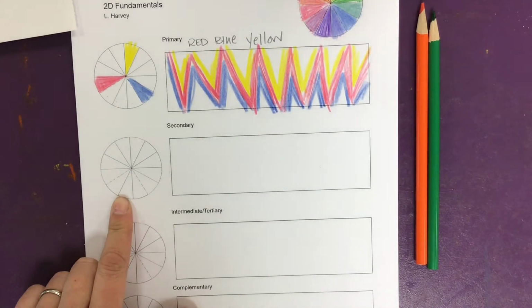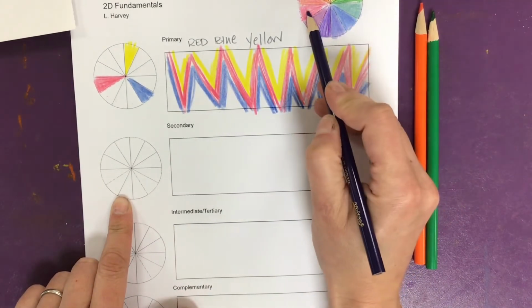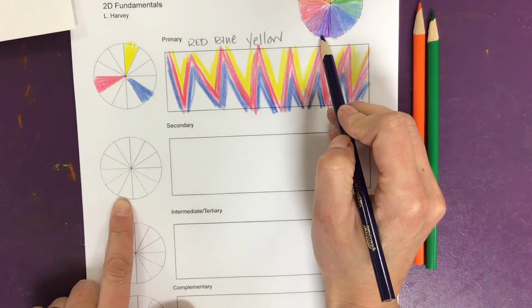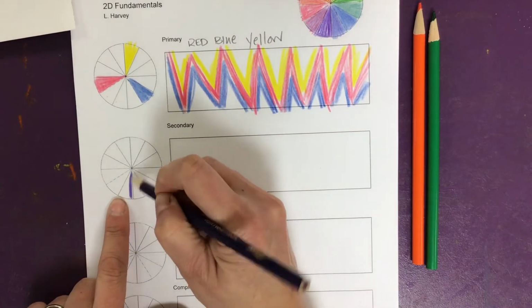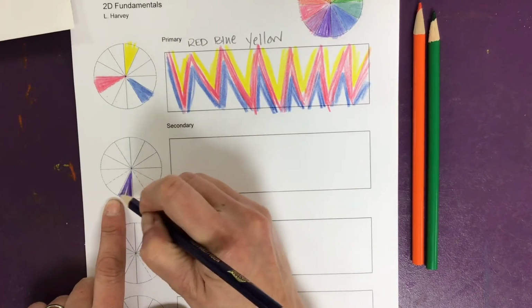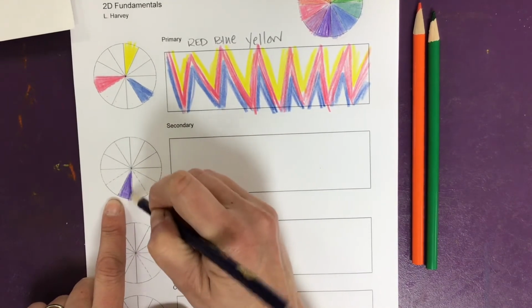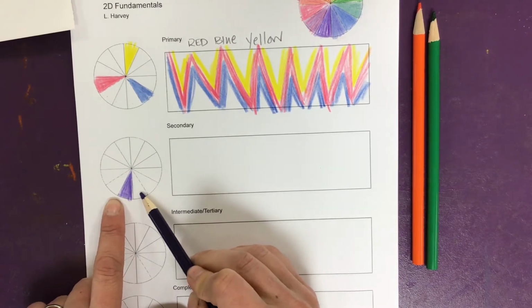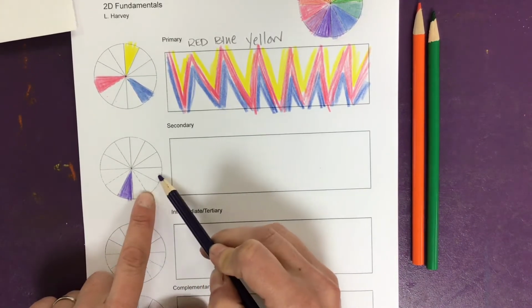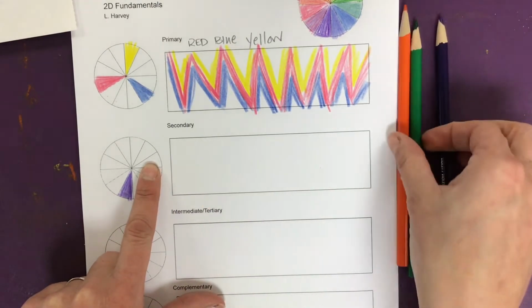I'm going to start with violet. I've got my blue here, I've got my red here. My violet is this one and this one. And again, secondary colors are 3 apart, if that's making sense to you guys. So I've got my blue violet, blue, blue green, green.